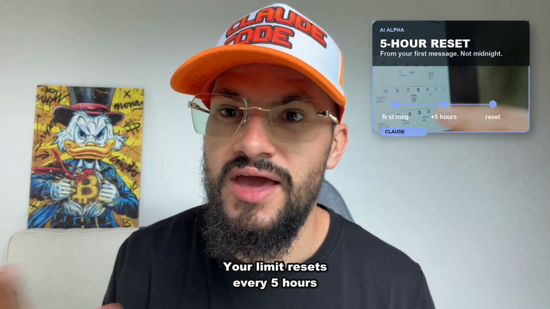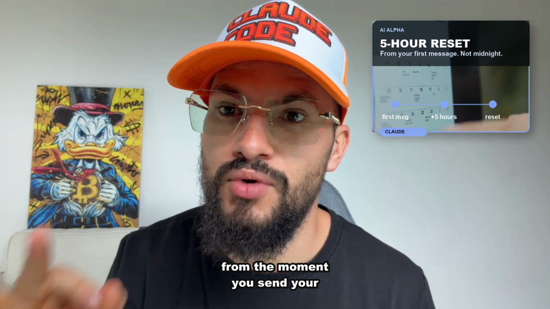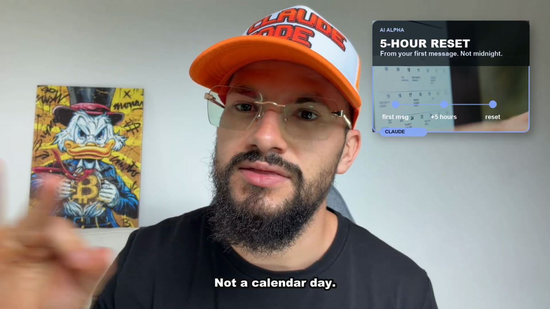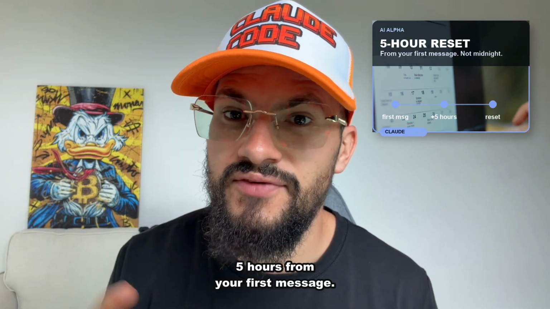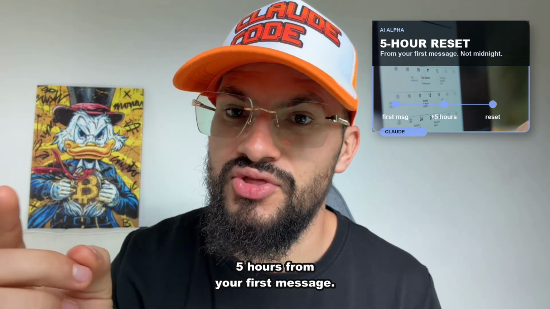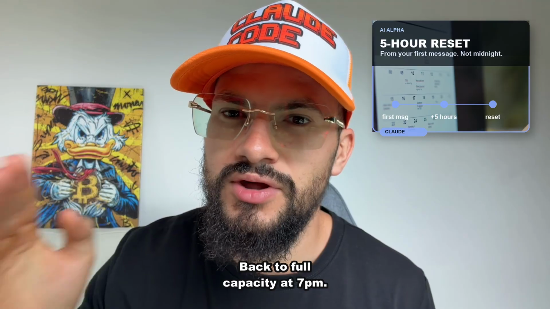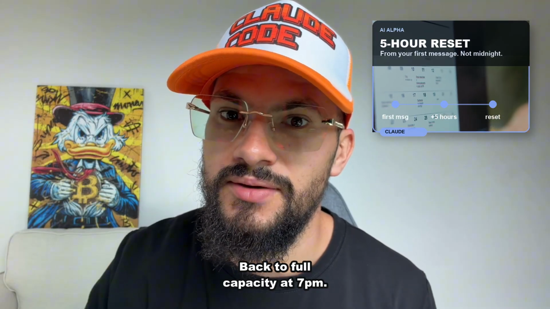The reset cycle. Your limit resets every 5 hours from the moment you send your first message. Not midnight, not a calendar day. 5 hours from your first message. Hit your limit at 2 p.m., back to full capacity at 7 p.m.